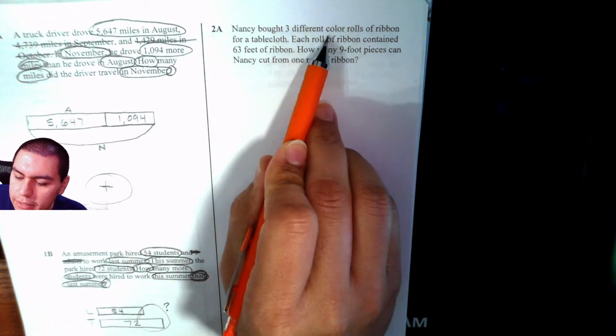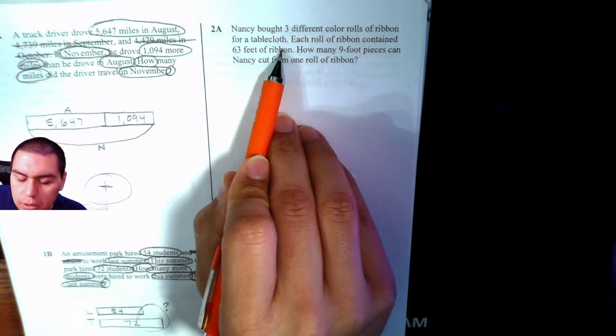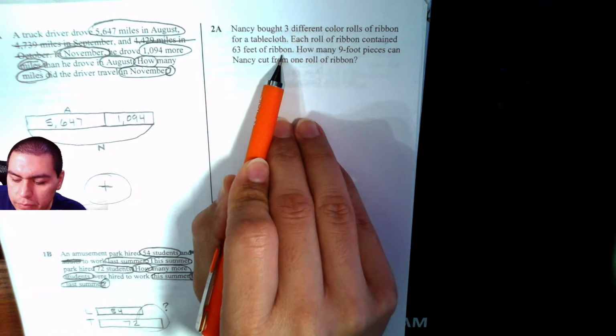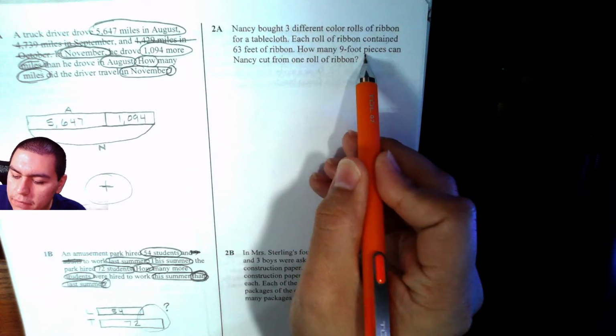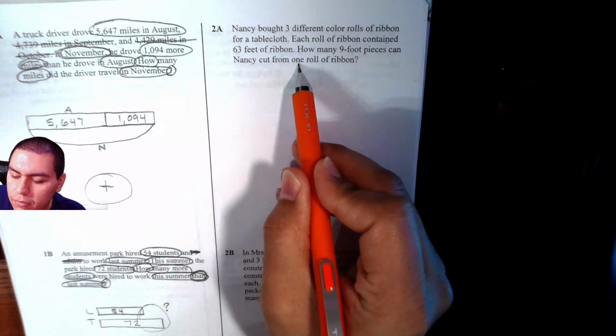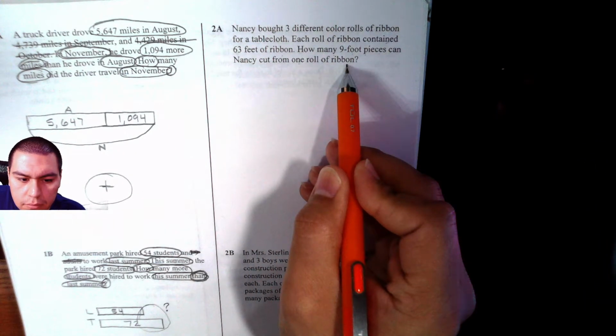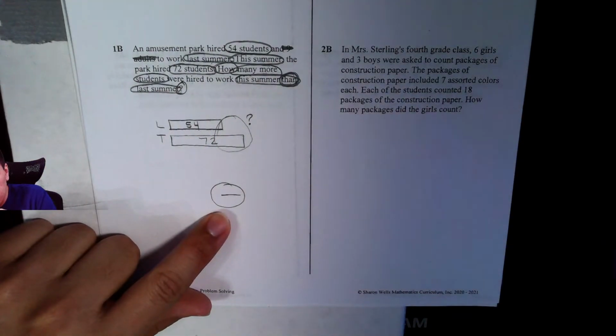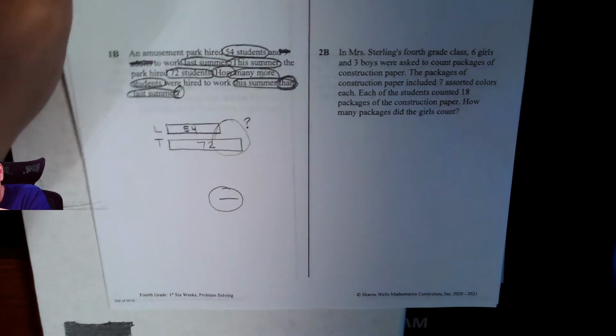Nancy bought 3 different color rolls of ribbon for a tablecloth. Each roll of ribbon contained 63 feet of ribbon. How many 9-foot pieces can Nancy cut from one roll of ribbon? Okay. The second problem was subtraction. And now we're taking a look at 2A.